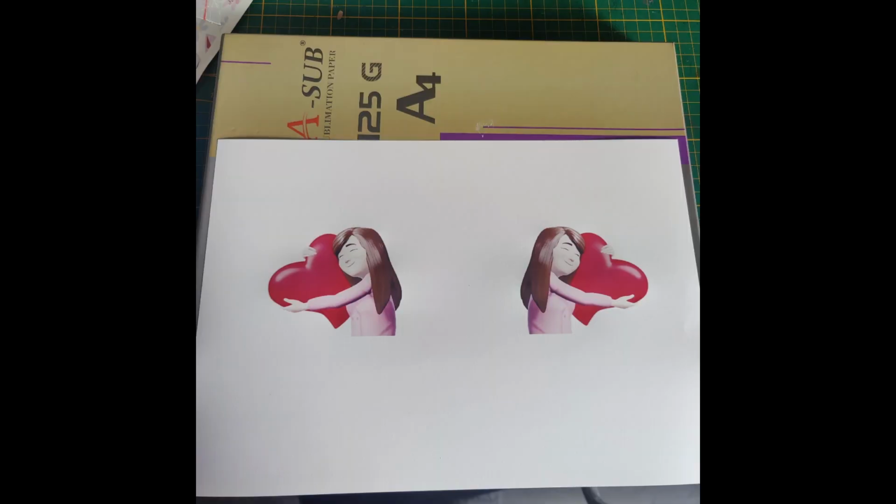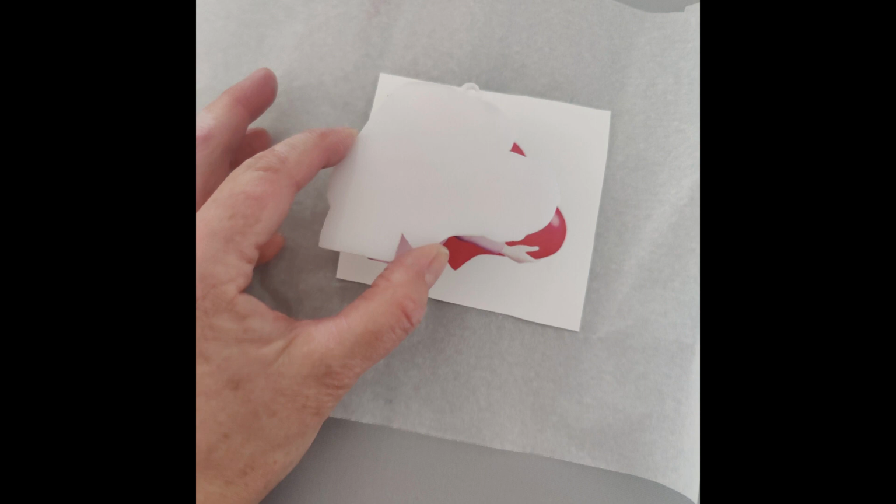The print is ready. Cut around both images. Then, lay one print on one side of the cut acrylic. Tape the print with heat-resistant tape. Use butcher paper under the acrylic and above. Place the acrylic under the heat press, with the sublimation paper upwards. Set the heat press on 170 degrees Celsius and 120 seconds.